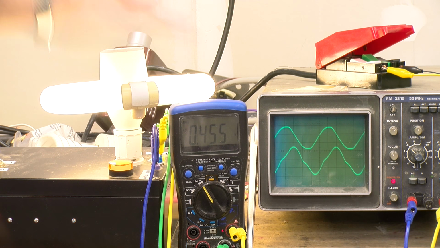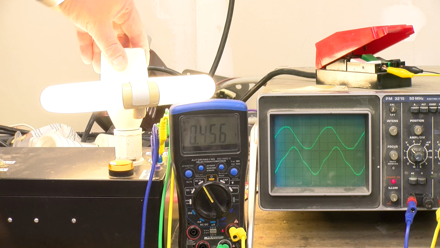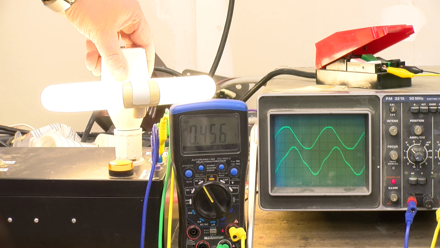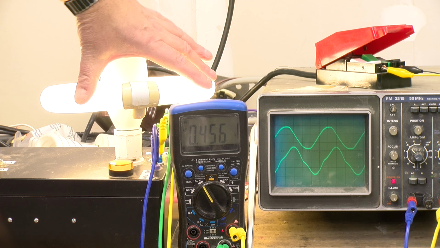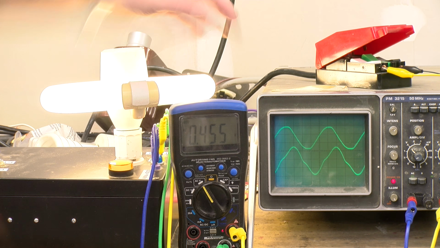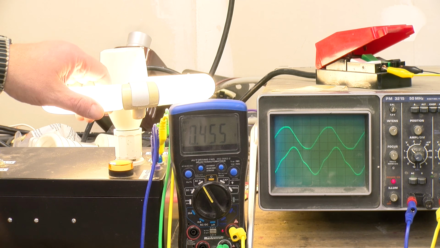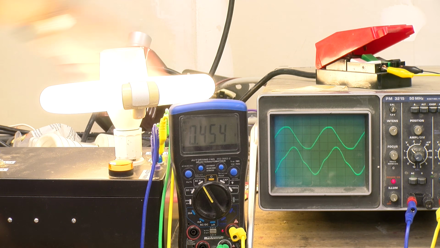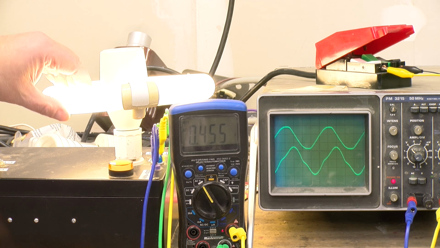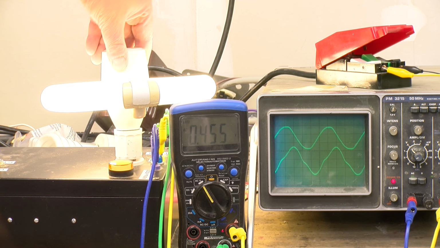The way these bulbs work is they essentially have a big inductor in series with the bulb to limit the current going through the tube, and that's because all these gas discharge tubes actually have a negative resistance characteristic, and if you hook them into the AC power directly, well, they burn up real quickly.